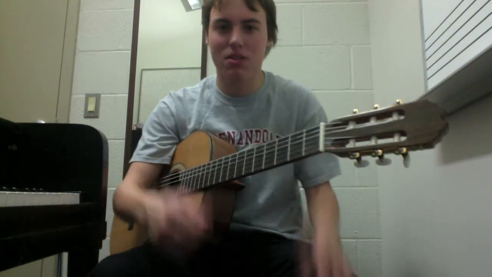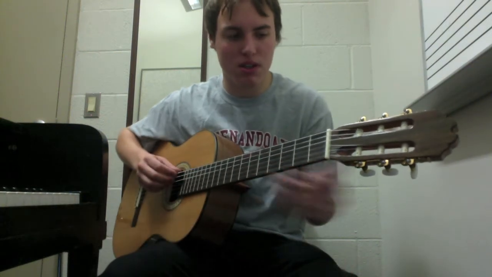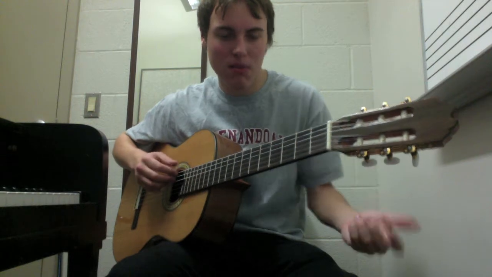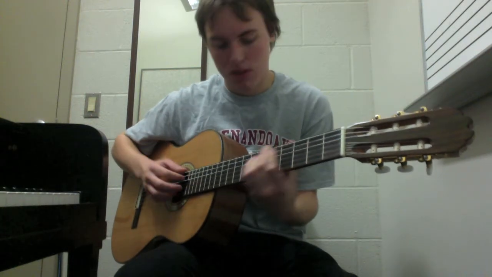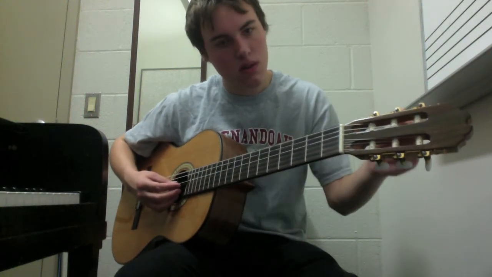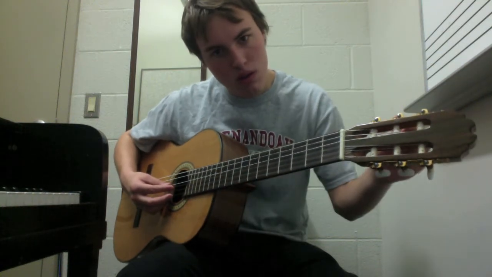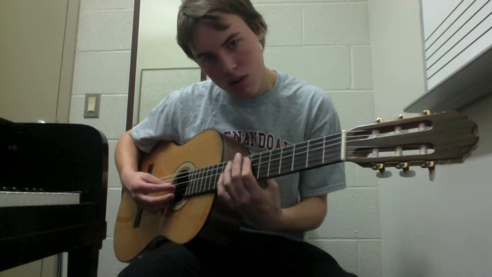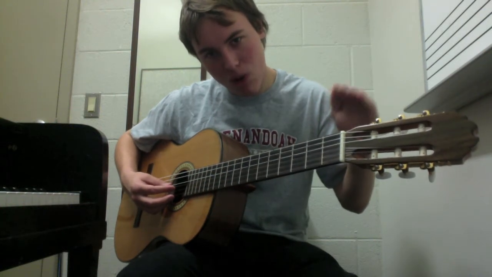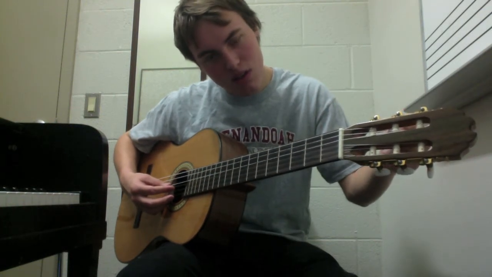I was using the guitar as an example, like when you're tuning your guitar. I'm going to detune this just a little bit. When you're tuning your guitar, there's that wobble, and you have to just try to get rid of that.